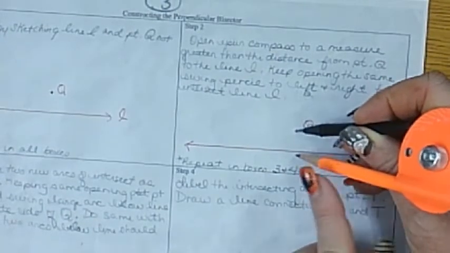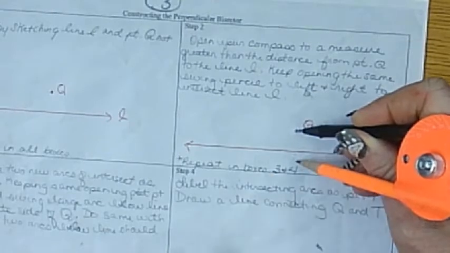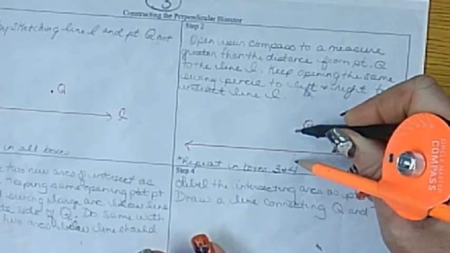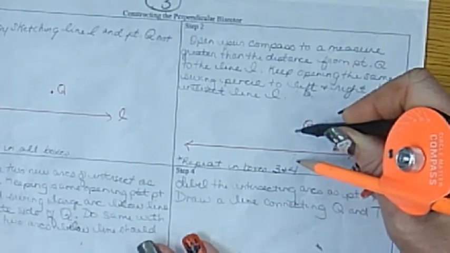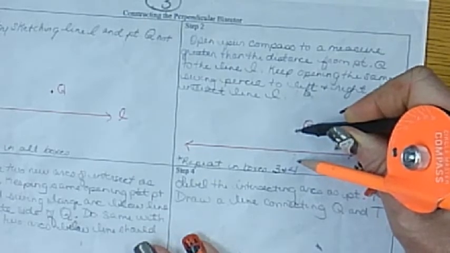Okay, so we put our point on Q, and I want to make sure that my pencil goes further than the line. So not right at the line, not short of the line. It has to go beyond the line. It doesn't matter how much, just as long as it's not right at the line or really close to it.